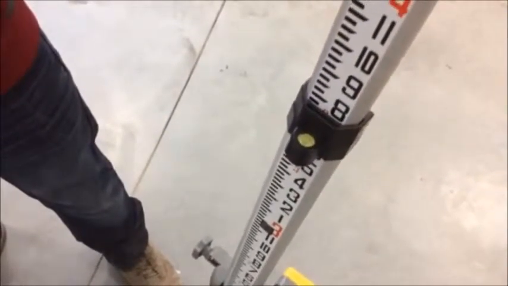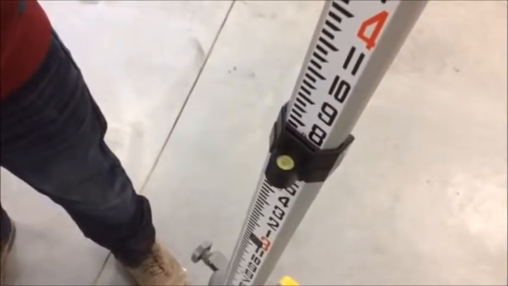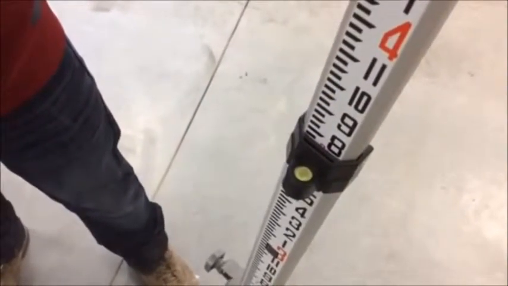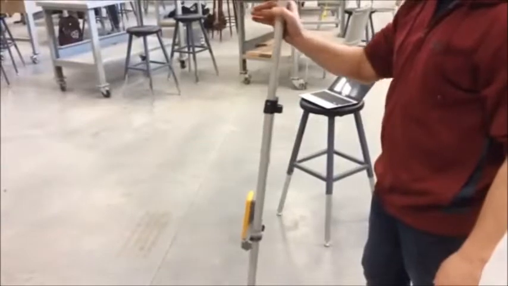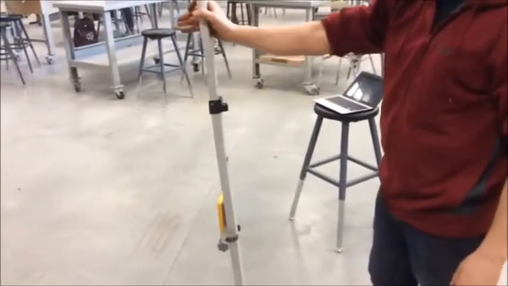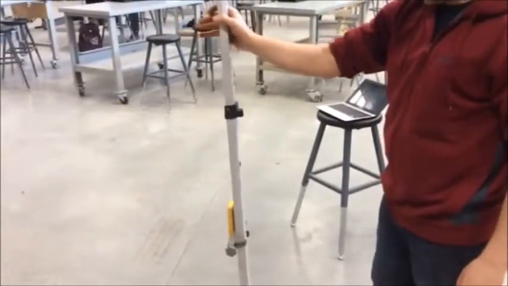Some rods come with a level built in. If you're using such a rod, ensure that you only take the IFS readings where the bubble is in the center of the level. If your rod does not have an attached level, you can level it by swinging it in a parabolic motion.